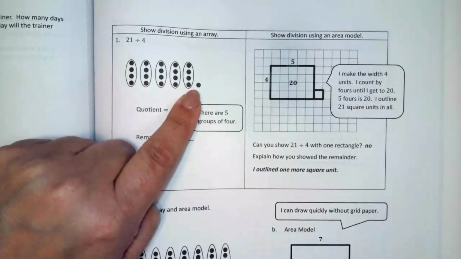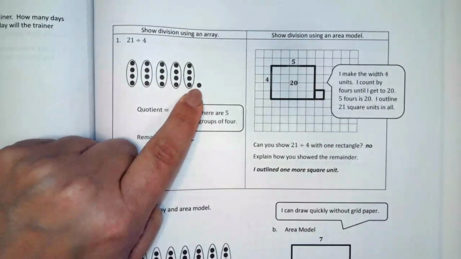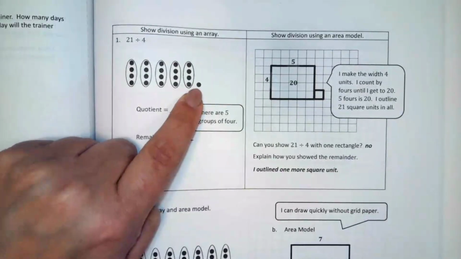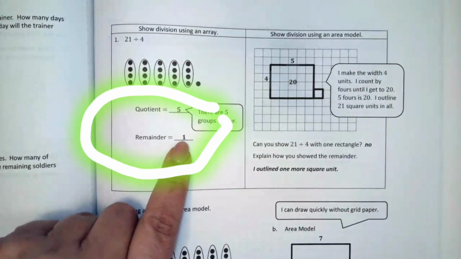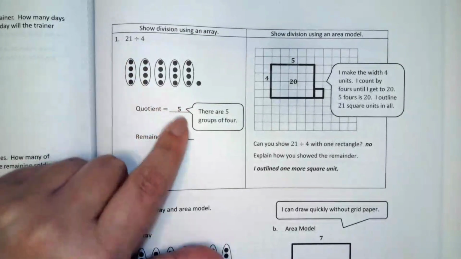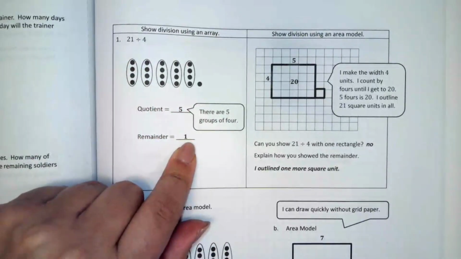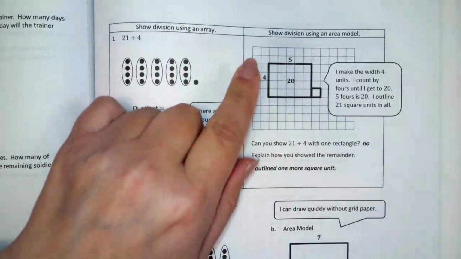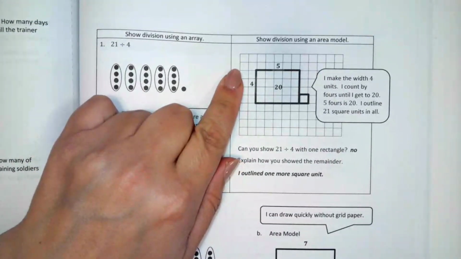But there's one disc left over that's not in a group. That's called the remainder. Remainder 1. So 21 divided by 4 is 5 with a remainder of 1. Now here's the same problem shown using an area model.